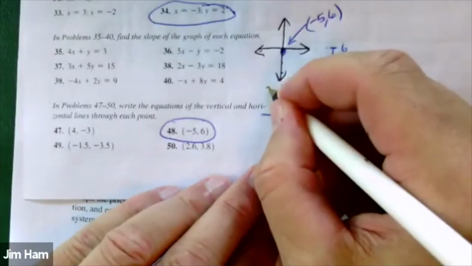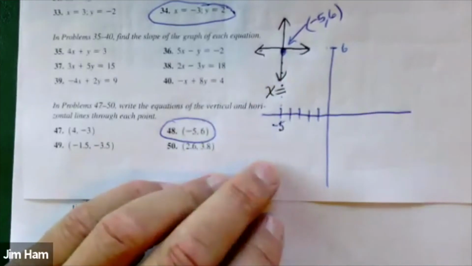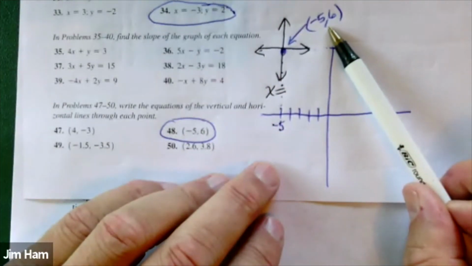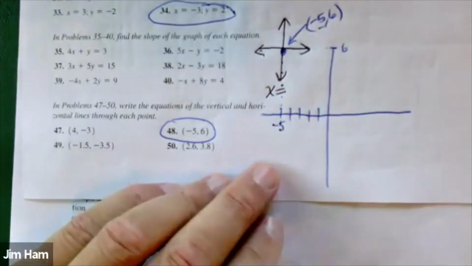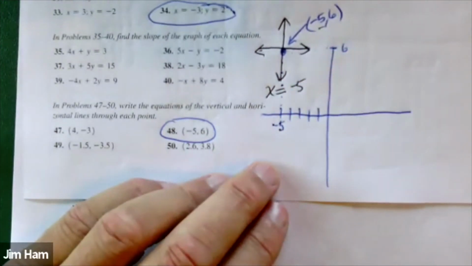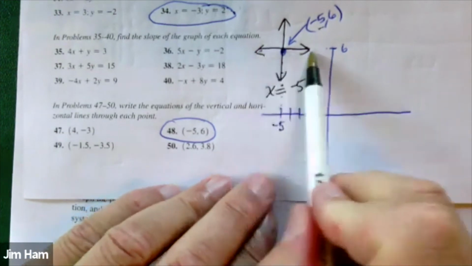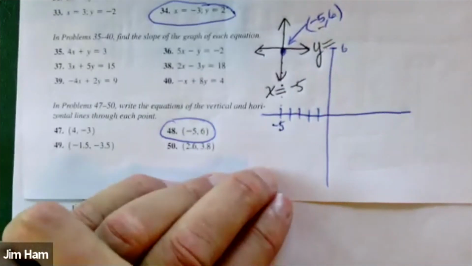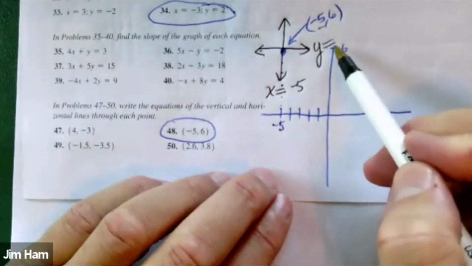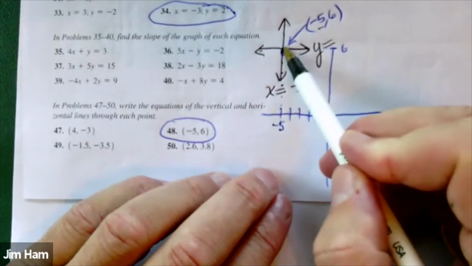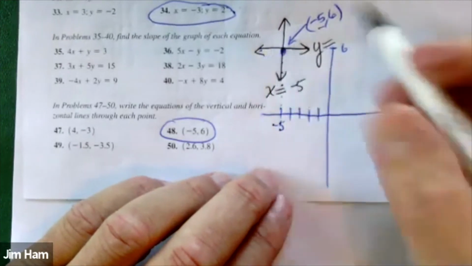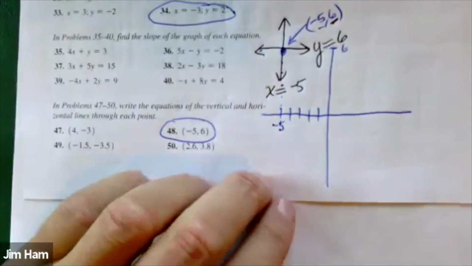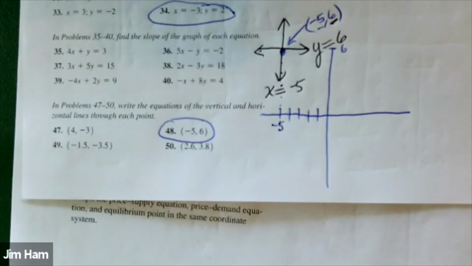The vertical line is always of the form X equals some number. Well, if you focus in on this point right here, what is the value of X? There it is, -5. So X equals -5 is the equation of the vertical line. For the horizontal line, it's always an equation of the form Y equals some number. And the only number that we can use here, every single point on this line has a y-coordinate that is equal to 6. So the equation of the horizontal line is y equals 6. So a couple of examples there dealing with horizontal and vertical lines.